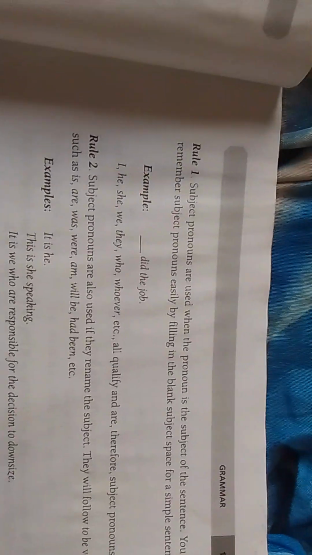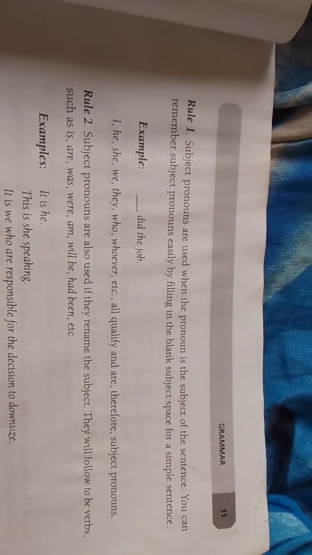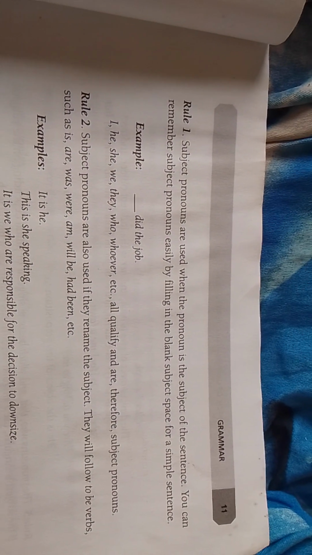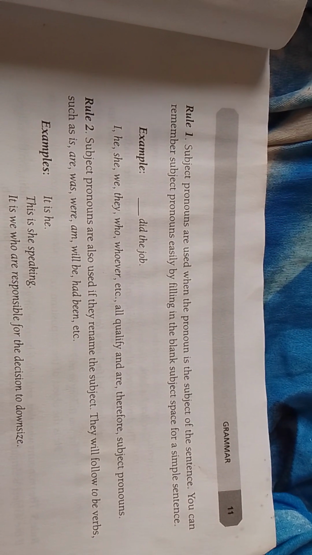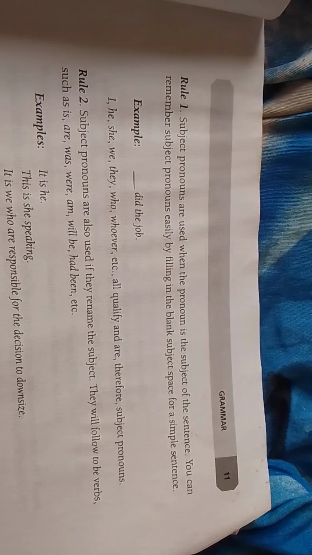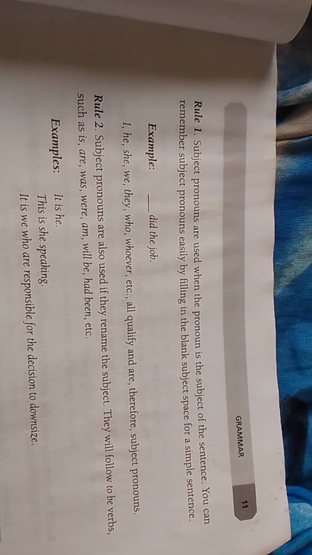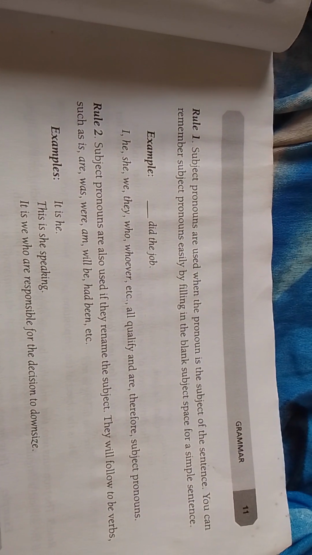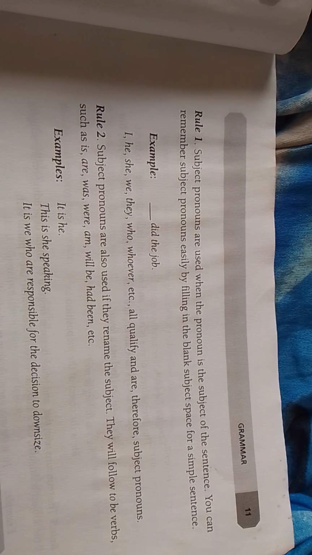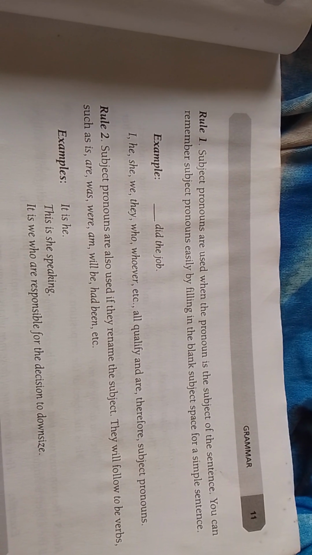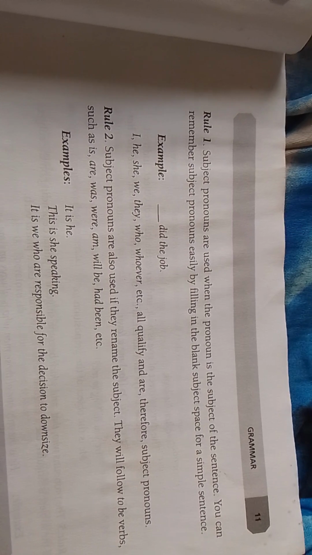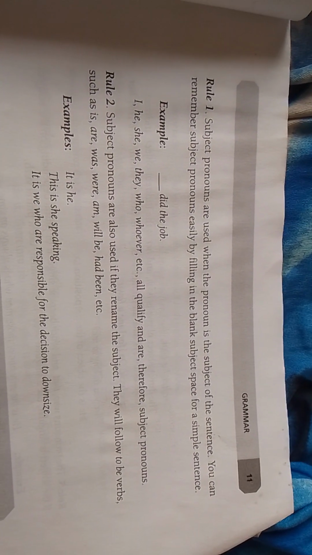Rule number one: subject pronouns are used when the pronoun is the subject of the sentence. You can remember subject pronouns easily by filling in the blank subject space for a simple sentence. "Did the job." I did the job, he did the job, she did the job, we did the job, they did the job, who did the job, whoever, etc. all qualify and are therefore subject pronouns.